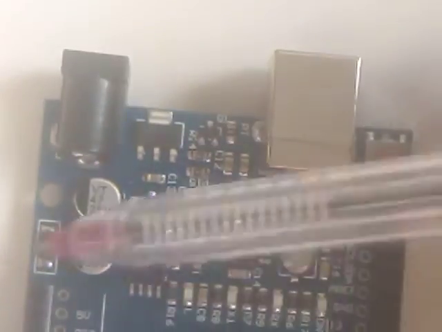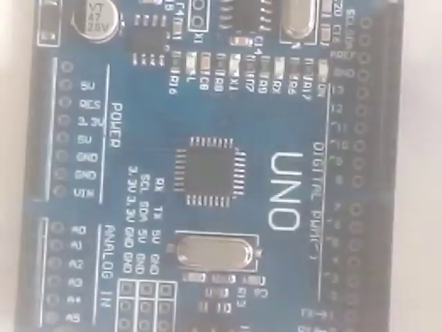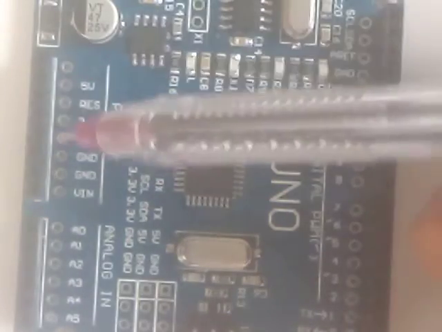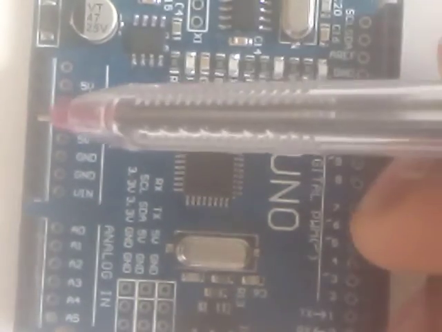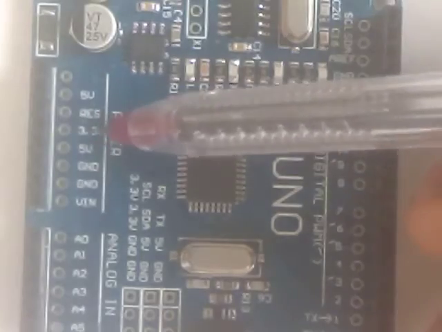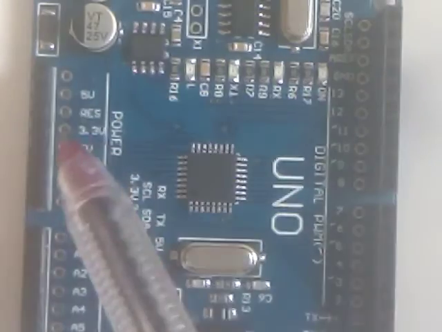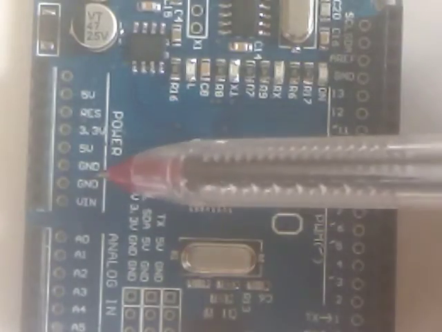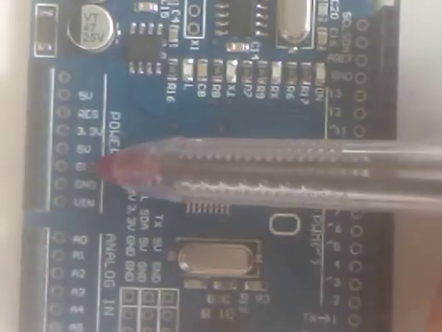I'll be demonstrating some ways we can use to power this. Meanwhile, for the output power supply, if you want to light the bulb, you plug the positive part of the LED or the bulb to the 3.3 volts here, and the negative to ground.